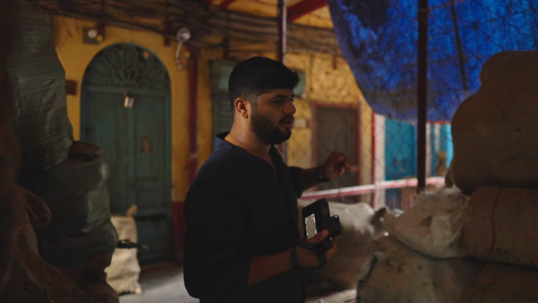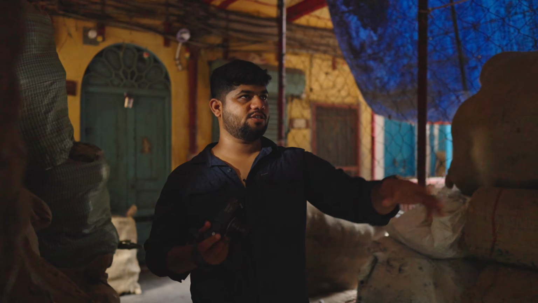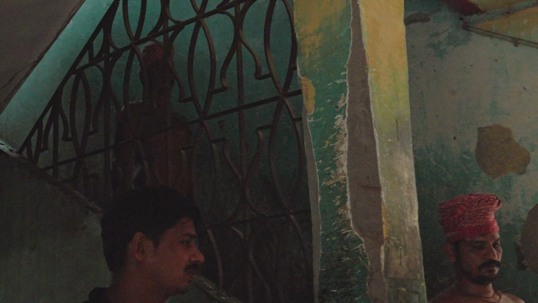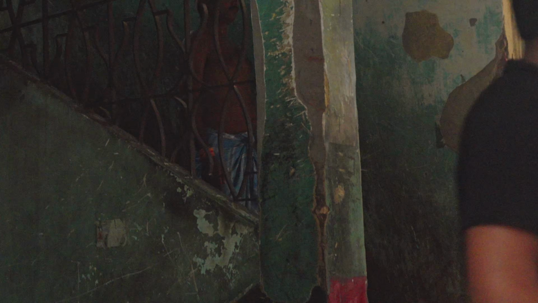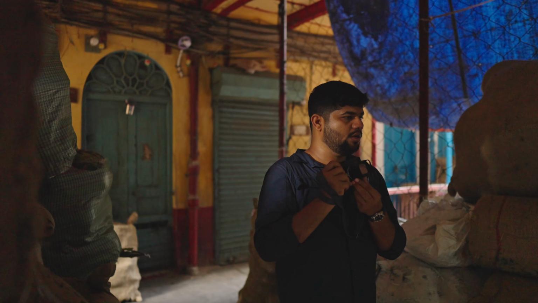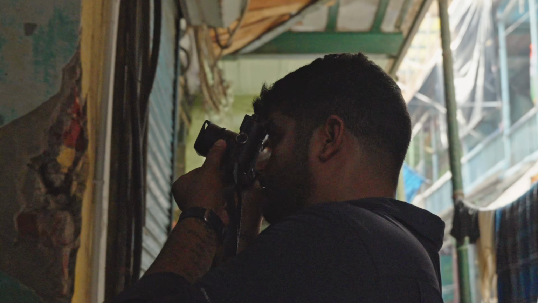I've been walking around here and I see these stairs, and that has a light up here, and then this is also divided into two different parts. So if I can just wait long enough and wait for someone to come and do something, I can get a really cool contrast of colors here.